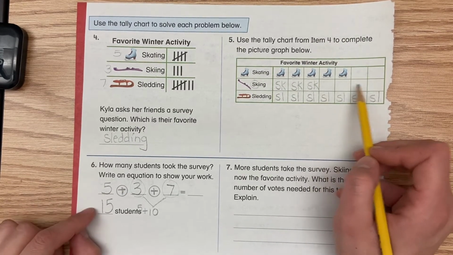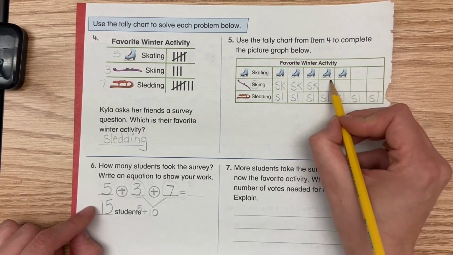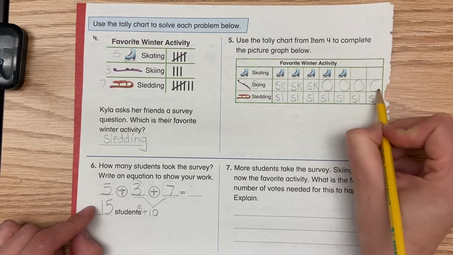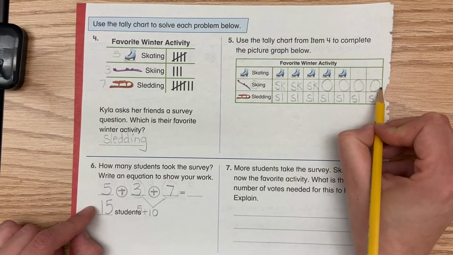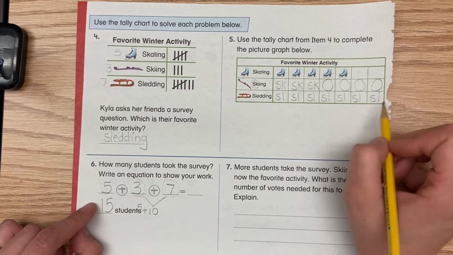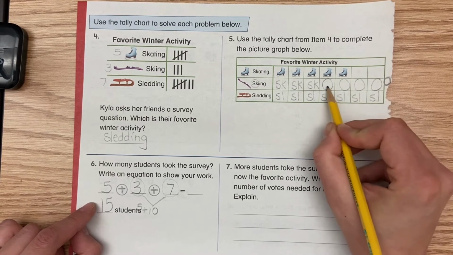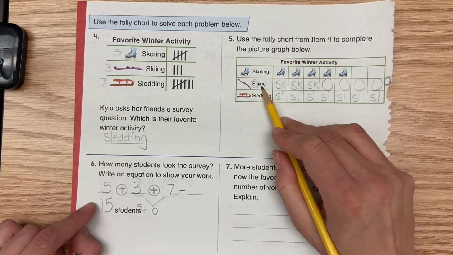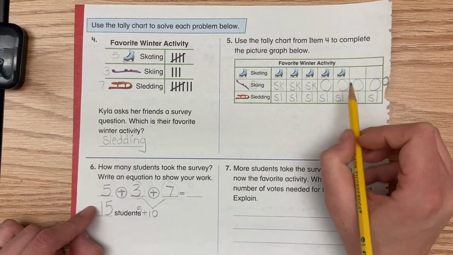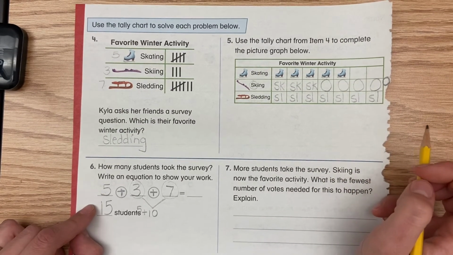Okay, so I have to have a number that's greater than 7 by at least 1. So let's go ahead and fill in the votes. 1, 2, 3, 4. Now, if I give skiing just 4 votes, that's going to equal the amount. I need to make skiing the favorite, so I'm going to give it 1 more vote. How many votes in all did I need to give skiing? 1, 2, 3, 4, 5. I needed to give 5 votes to skiing for it to be the favorite.